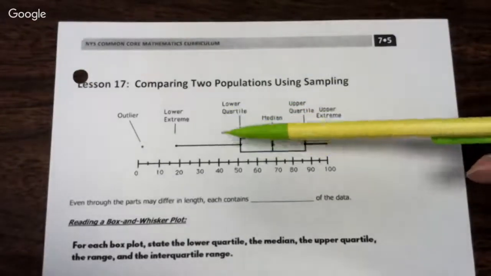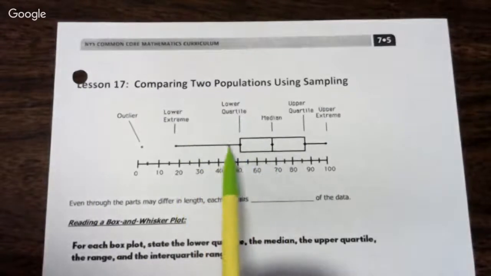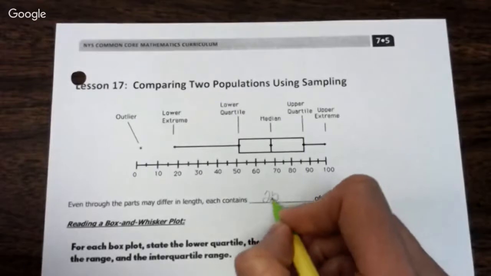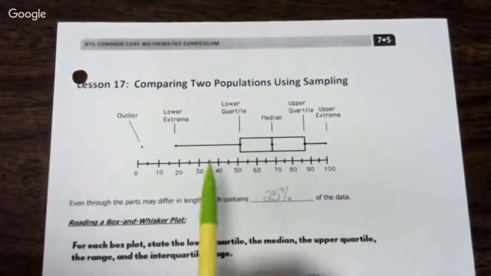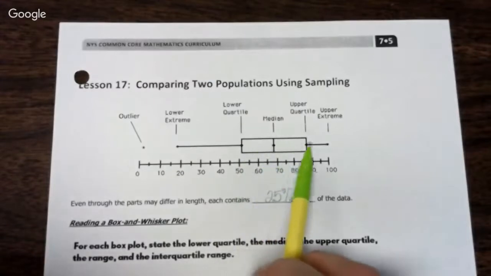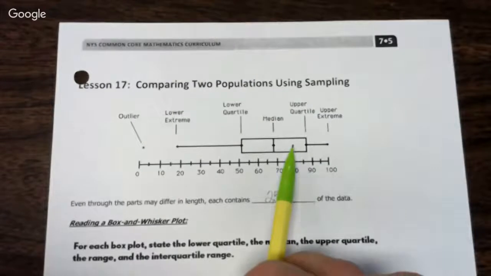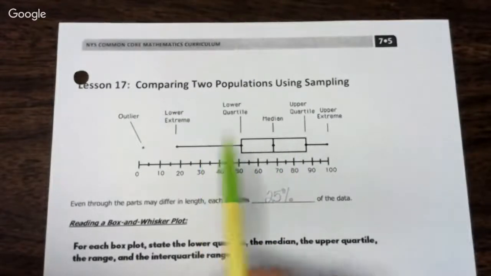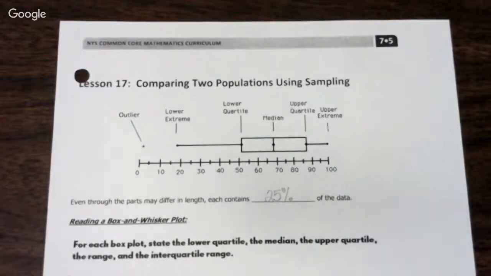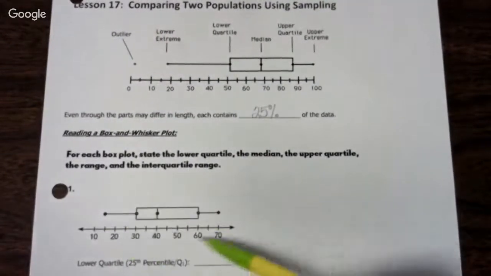Now, even though the parts may be different in length, see how this is a lot longer than this, each section still contains 25% of the data. So 25% of the data is here, 25 is here, 25 is here, and 25 is here. So that means that the same amount of points are in each section. This just may be a little bit closer together than this section. So let's look at this graph right here.